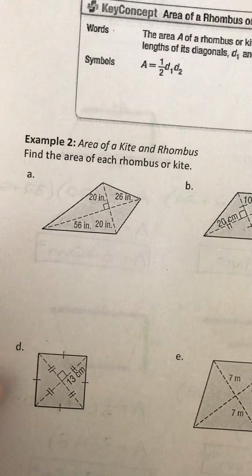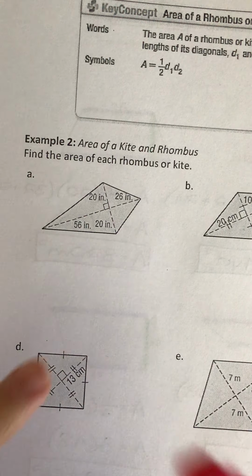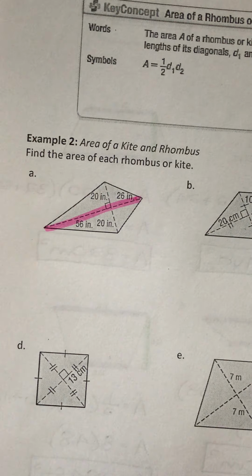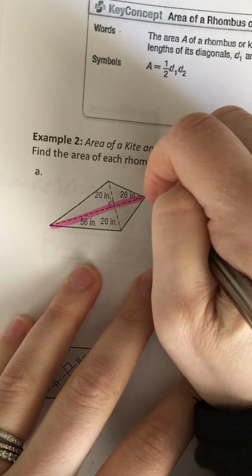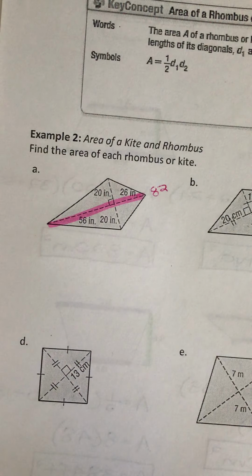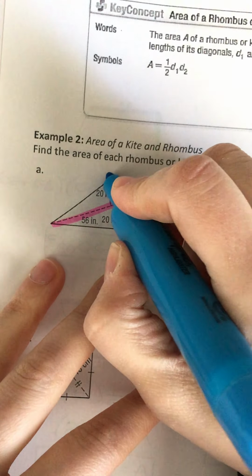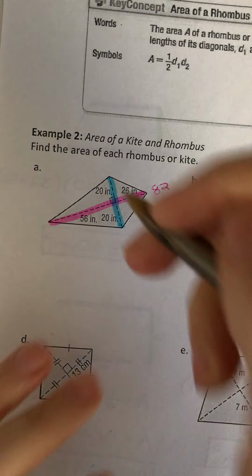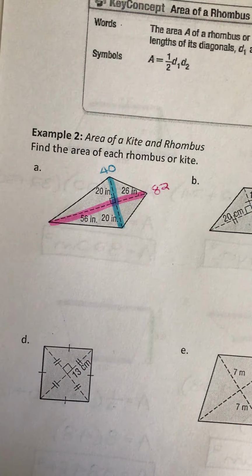So let's look at our first example. I know it's a little hard to see which ones are numbered. So our first diagonal is here. We have 56 plus 26. 56 plus 26 equals 82. Our second diagonal is 20. It's a kite, so both are going to be the same. It's 20 and 20. 20 and 20 is 40. So I like to identify them there.